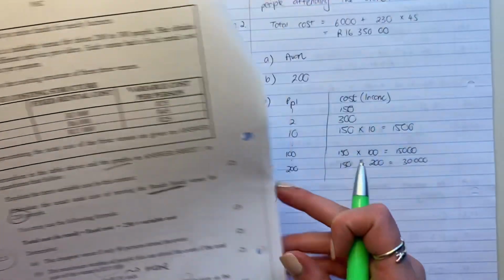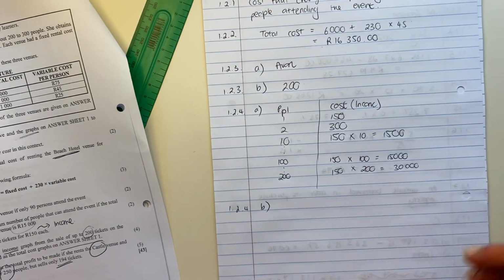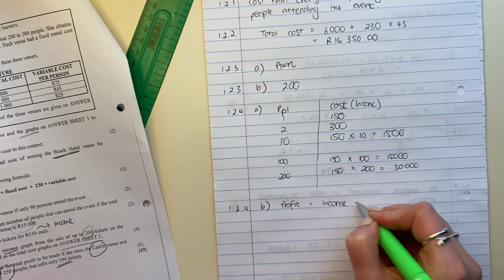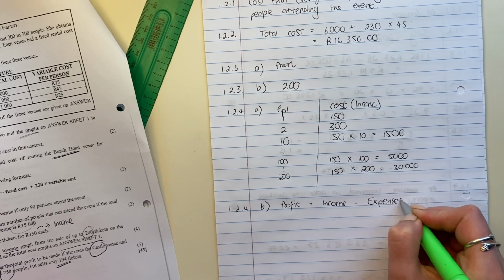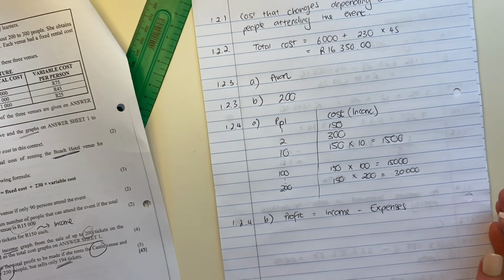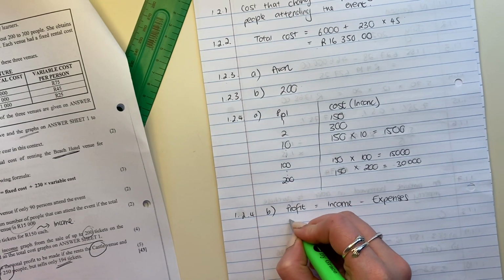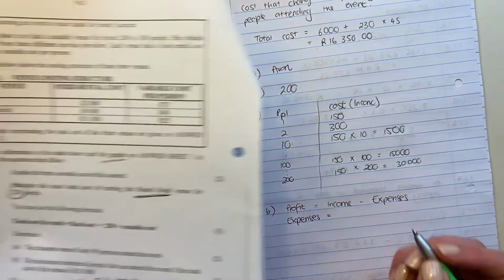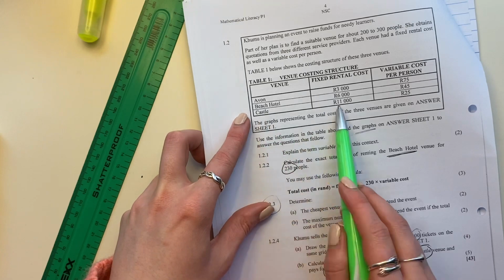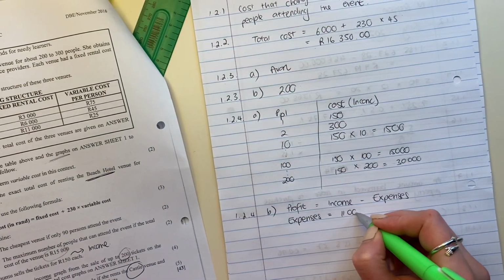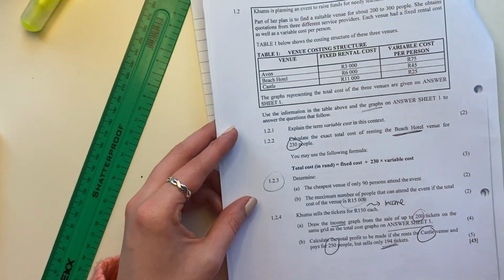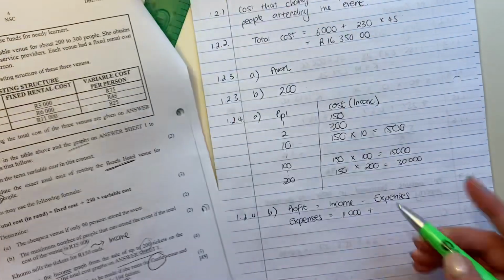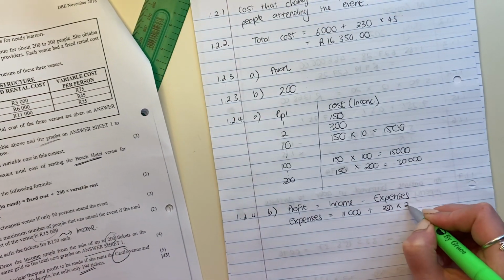So let's firstly work out, let's just remind ourselves, what is profit? Profit equals my income minus my expenses. That's a very important thing to remember. So let's firstly work out our expenses. You can do these things separately. Our expenses, they said, was castle. For castle, we have a fixed amount of 11,000. We're going to pay that even if no one comes. I've paid for 250 people, and each of them costs 25 Rand at castle. So I'm going to say 250 people times 25 Rand.